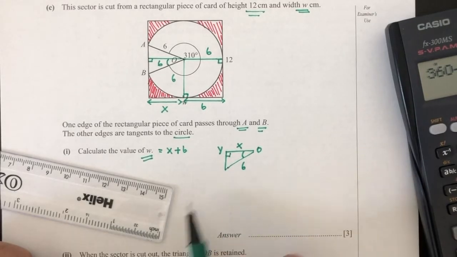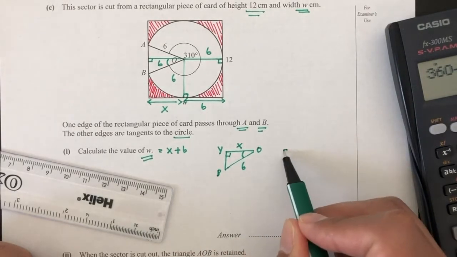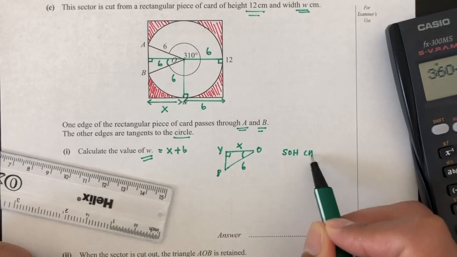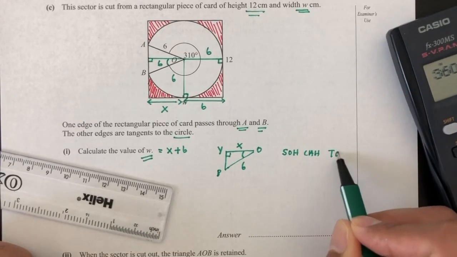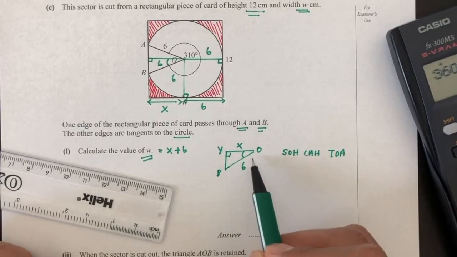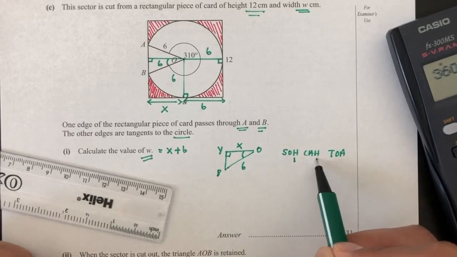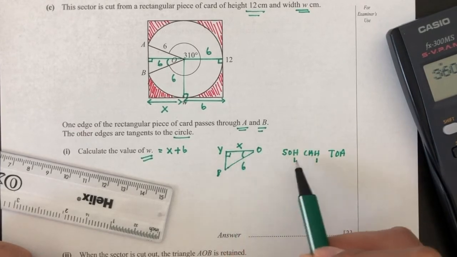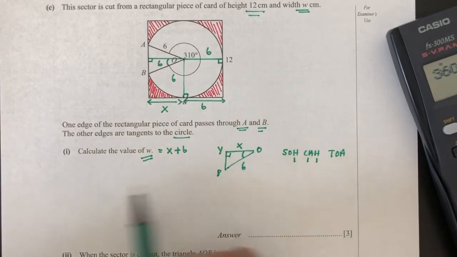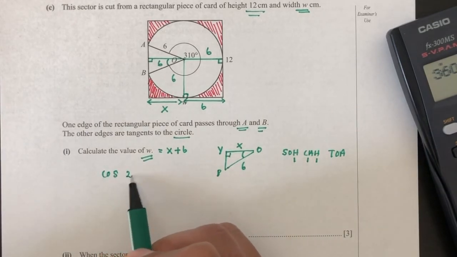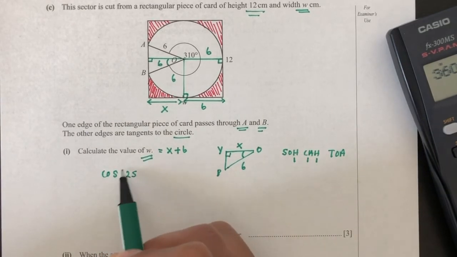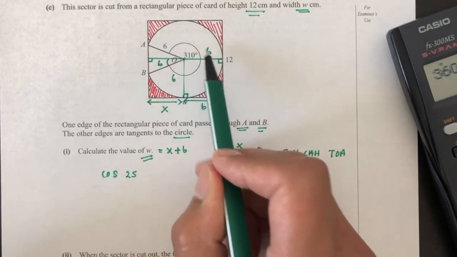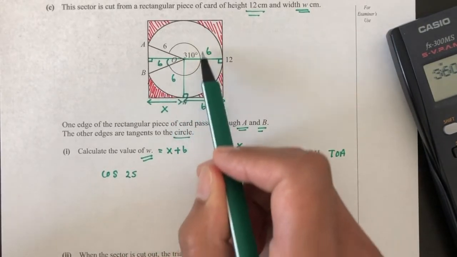Since we have a right angle triangle, we can use SOHCAHTOA. This one is the hypotenuse, h. This one is the adjacent side, a. So we have to use cos. So cos of 25 degrees. Again, where did we get 25? Because this is 310, and this is a circle, 360.